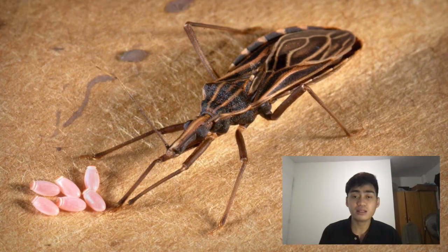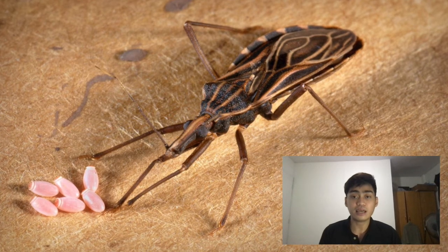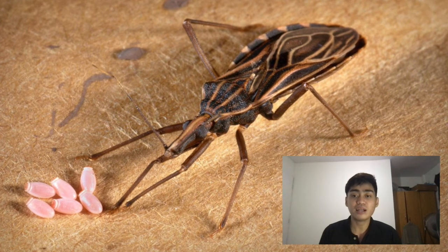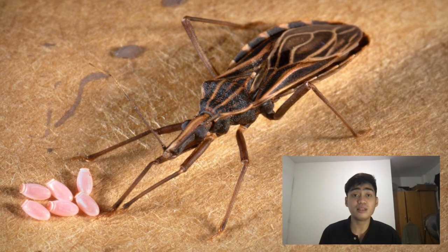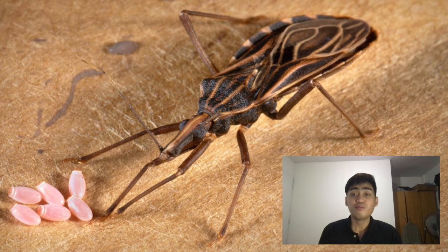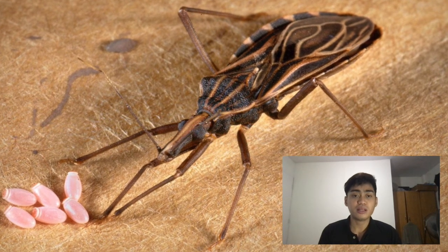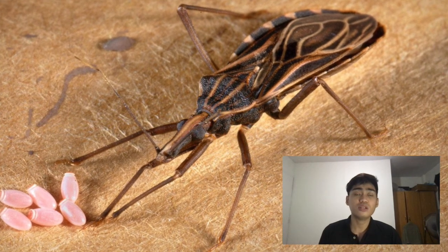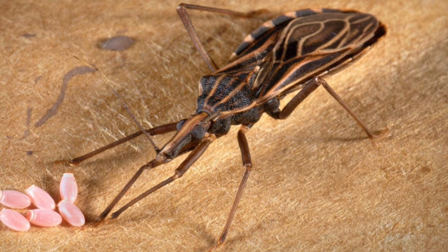The females lay 1 to 2 eggs a day. The total laid varies from 50 to 1,000 depending on the species, their longevity, and the number of blood meals they take, but usually it's only 200 to 300 eggs.